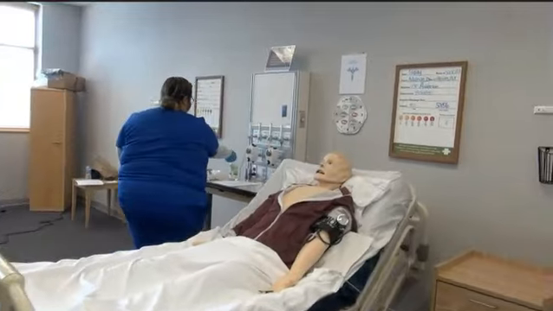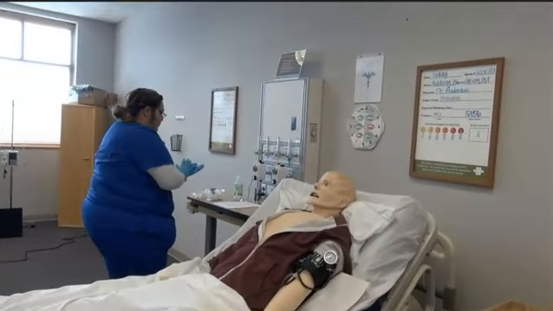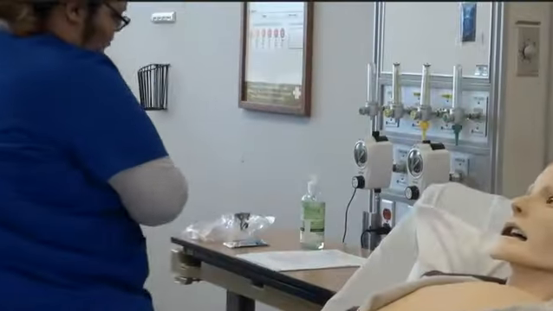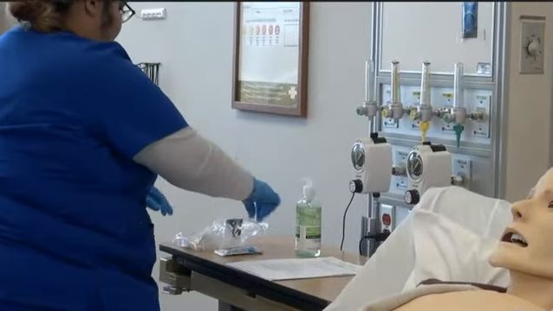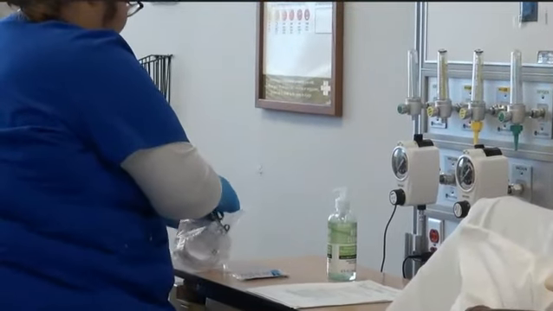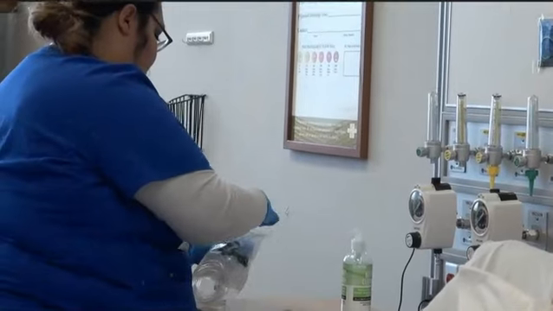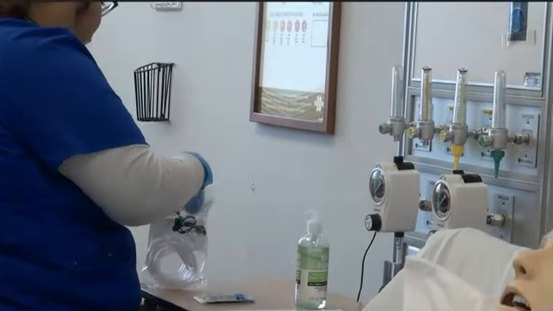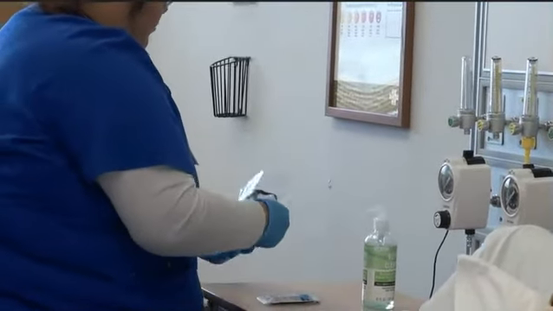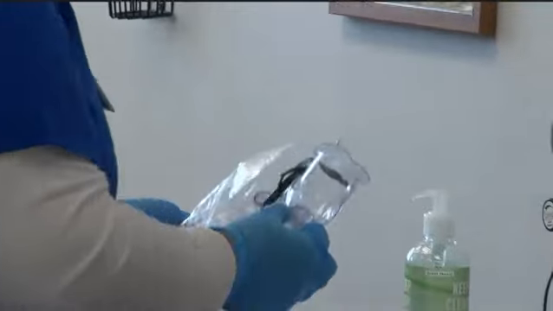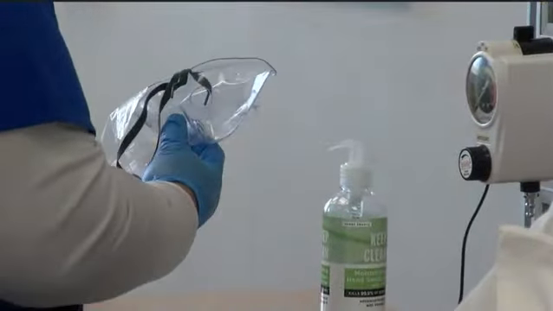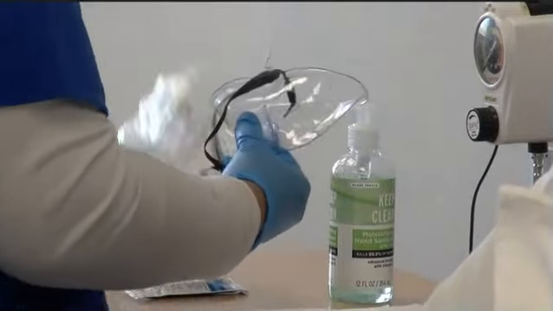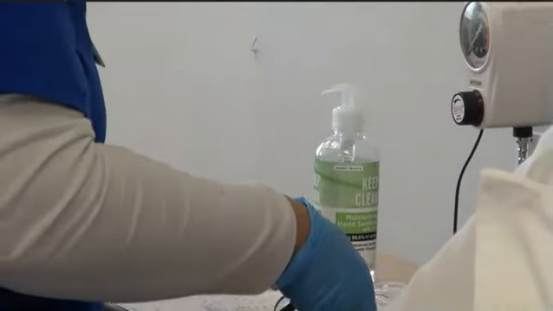She will use an alcohol-based hand rub or wash her hands prior to handling the small volume nebulizer. In this scenario, she is using a mask, but normally we would use a mouthpiece. She then will take out the nebulizer piece itself.